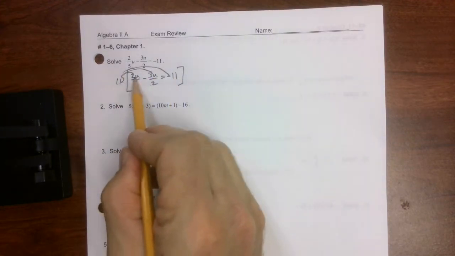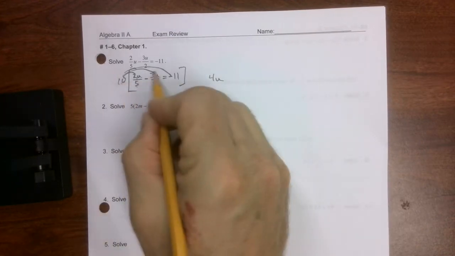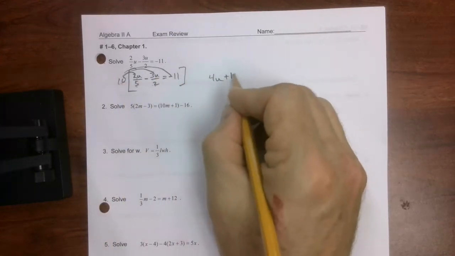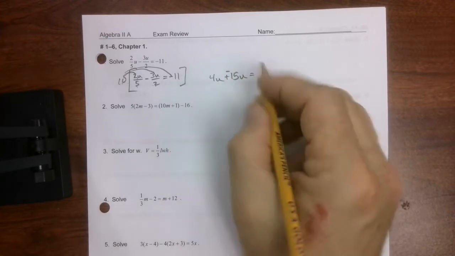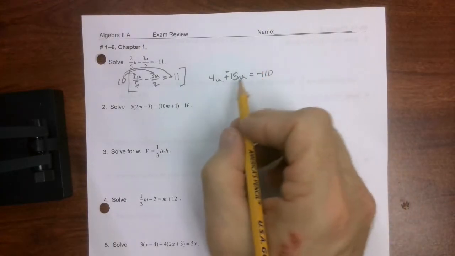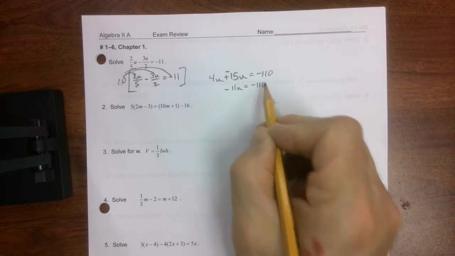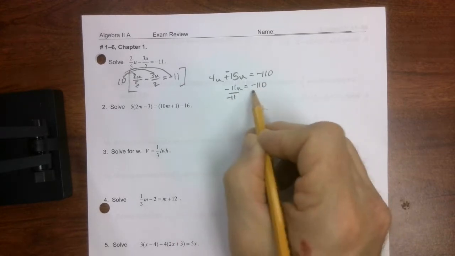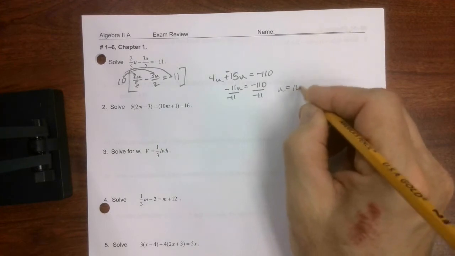5 goes into 10 twice. 2 times 2u is 4u. 2 goes into 10 5 times. 5 times 3 is 15u, but that is a negative, and I almost forgot it. Equals negative 110. So, negative 11u equals negative 110. Divide by negative 11. Divide by negative 11. And look at that. We get u is 10.